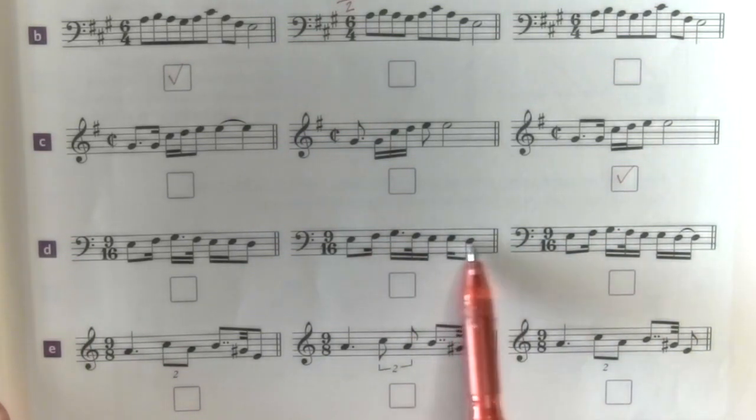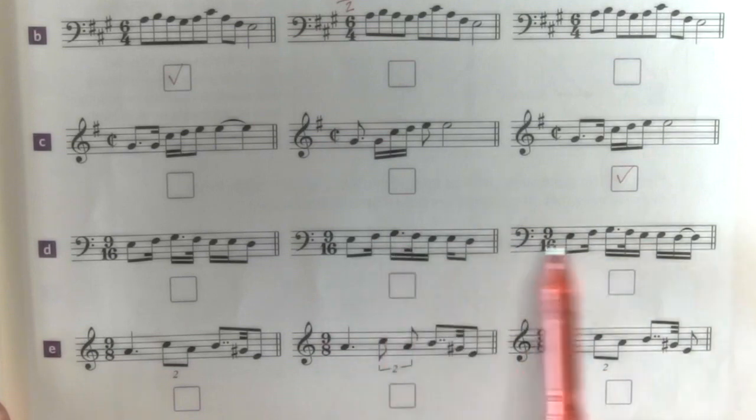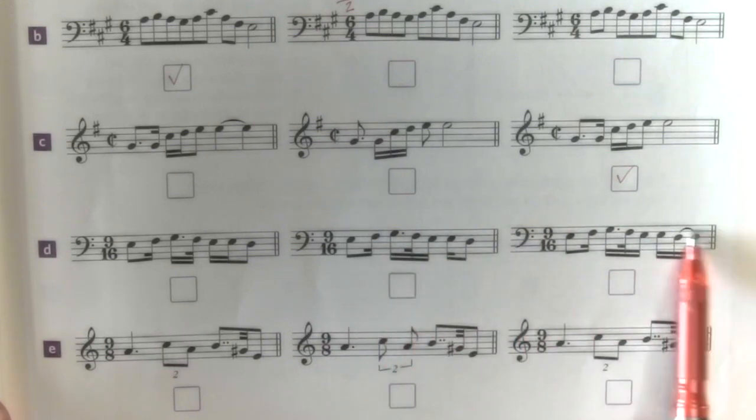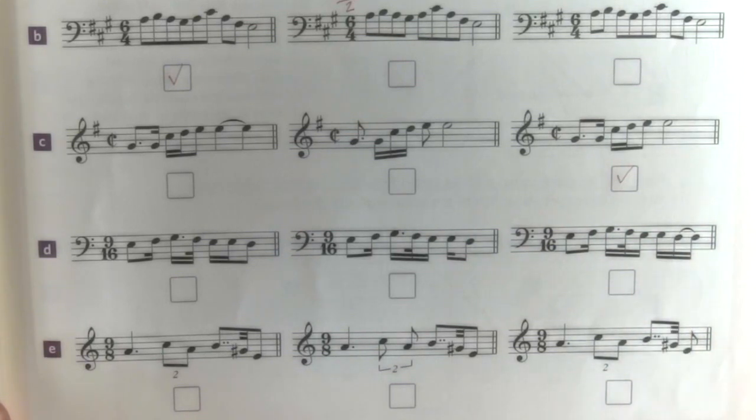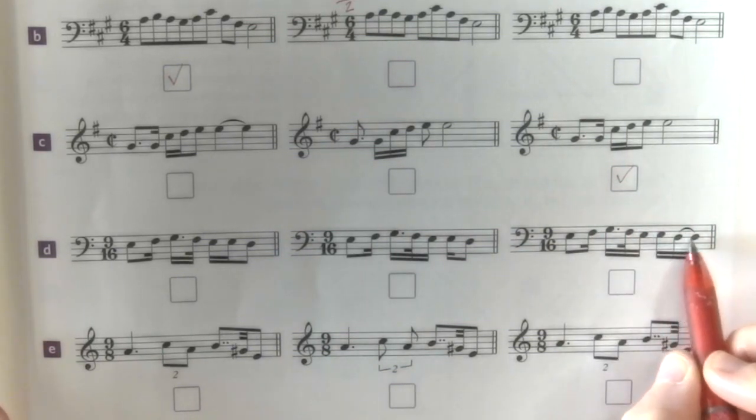This is correct. Let's see why this is incorrect. This is exactly the same, but look here. Why didn't they merge this? This is always possible. So we don't need this.